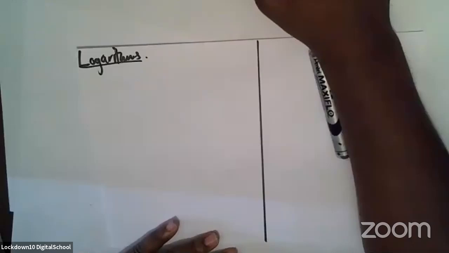So today we'll be continuing with logarithms, like what we have been doing since yesterday. We took up logarithms so that they can help us also to do exponential functions. Logarithms are an integral part of exponential functions. We started in the middle of the lesson yesterday, but we're going to continue today.